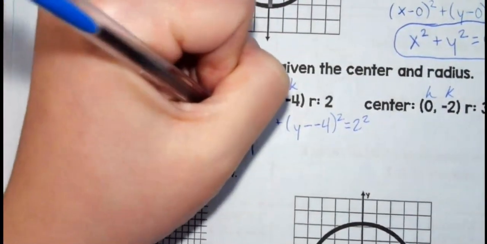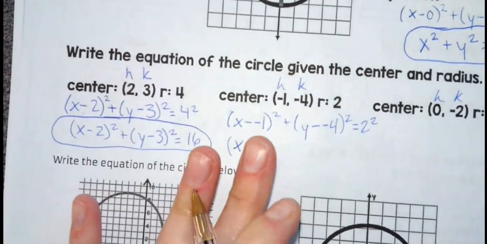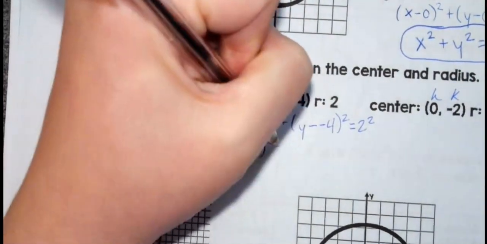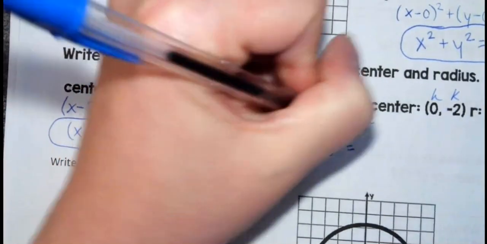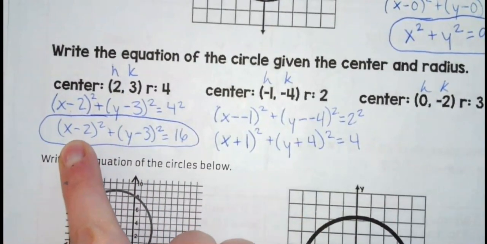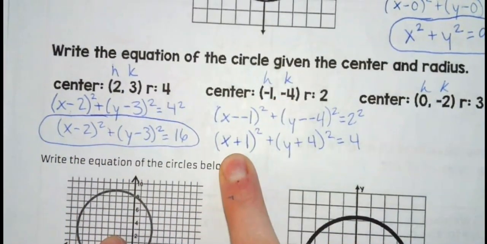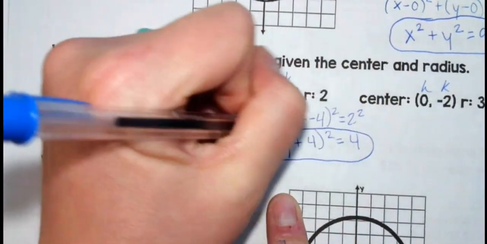I would just make that a giant positive. I'm not for this, just to show you the change and what's happening. But basically what's happening is you are changing the sign every single time. So if it is positive, it ends up as negative in the formula. If it is negative, it ends up as positive in the formula, and then you have to square the radius.